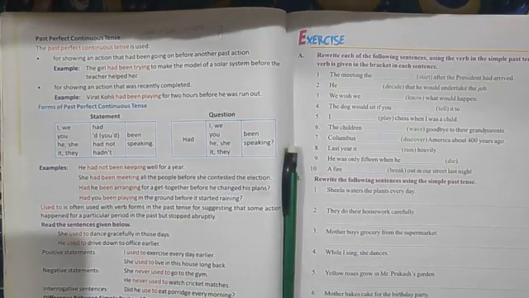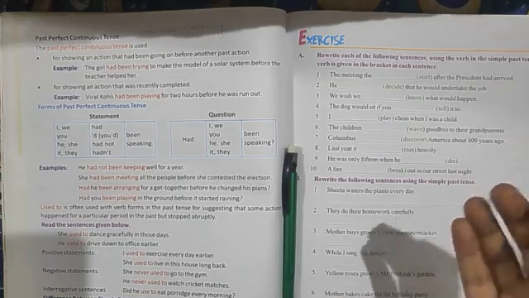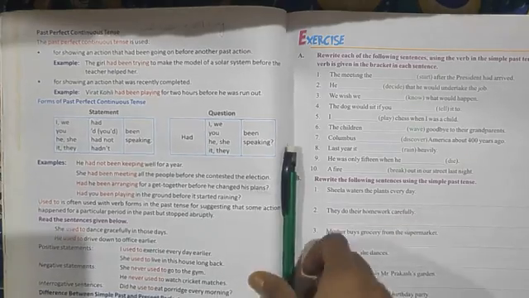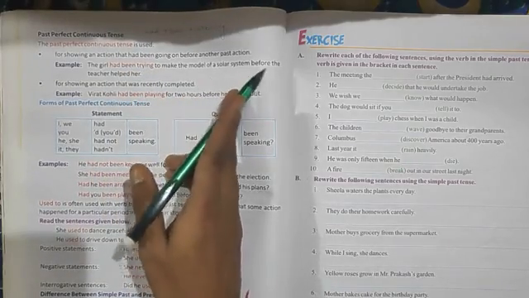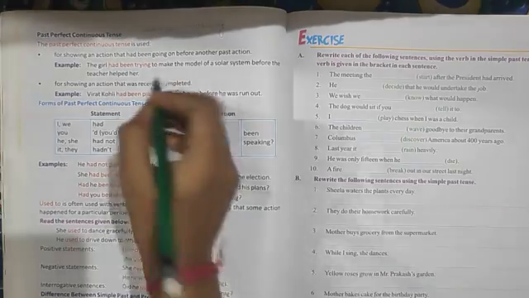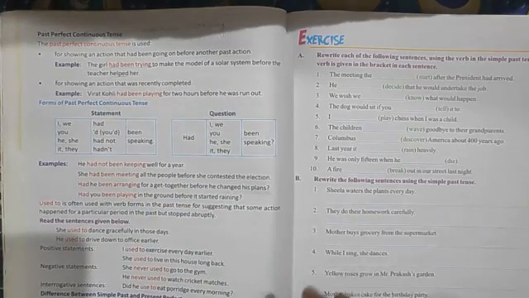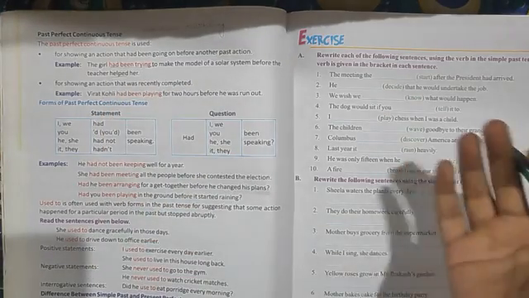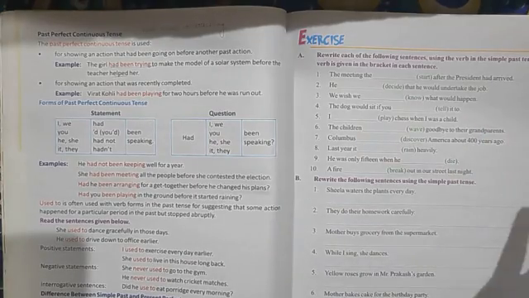Again, two actions are mentioned, and the first action will be going on for some time before the second action took place. The girl had been trying to make the model of a solar system before the teacher helped her. Two actions. Had been trying means the girl was already practicing or trying to make the model when the teacher came and offered help.